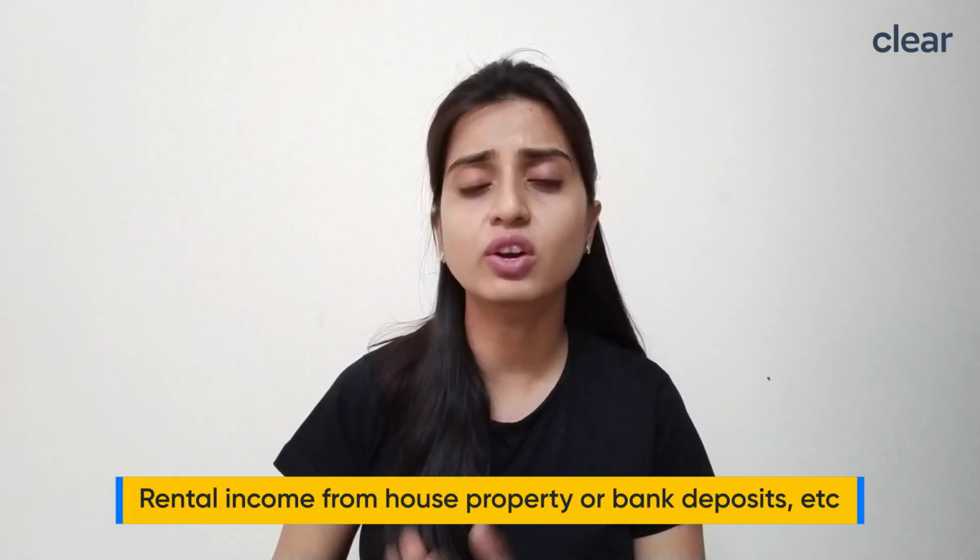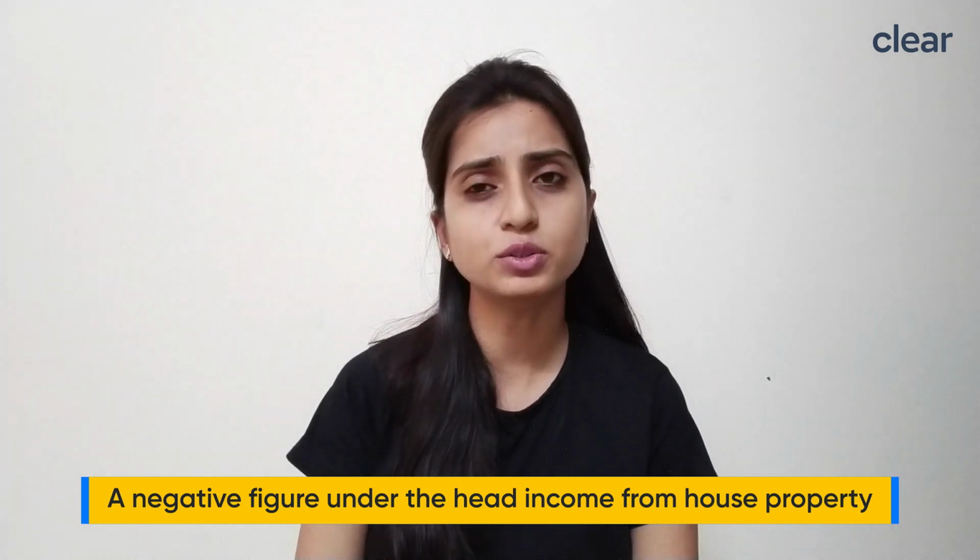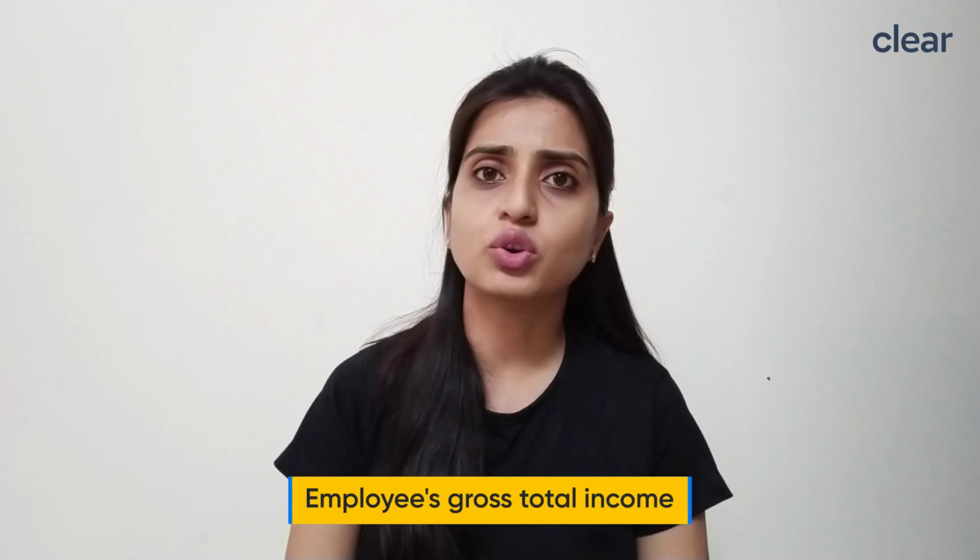Suppose the employee has provided the information about other incomes such as rental income from house property or interest from bank deposits, etc. In that case, such amount should be added to the net taxable salary. Further, the interest paid on housing loans can be deducted from the house property income. But where there is no income from house property, there will be a negative figure under the head Income from House Property for the deduction taken for interest on home loan. After adding or reducing the said amounts, the calculated figure will be the employee's gross total income.